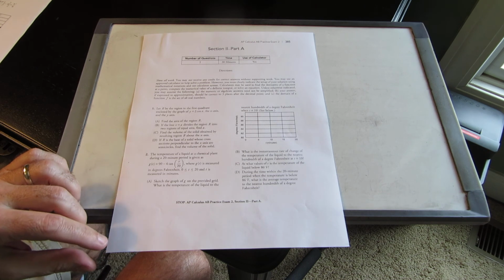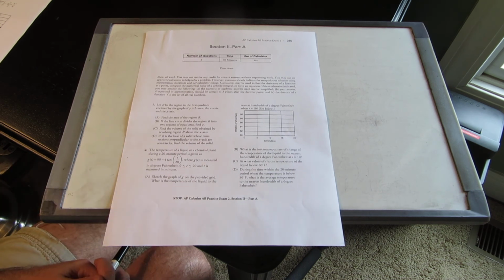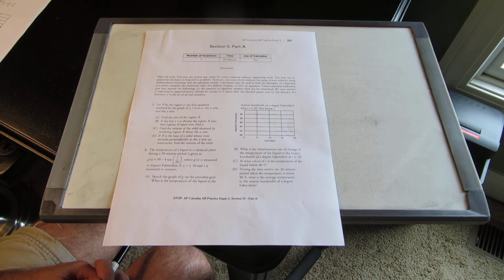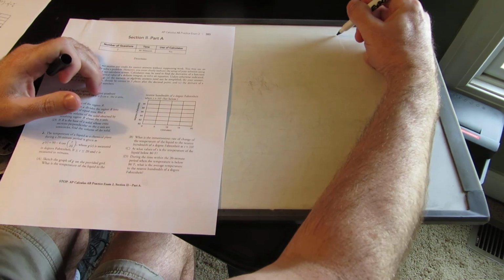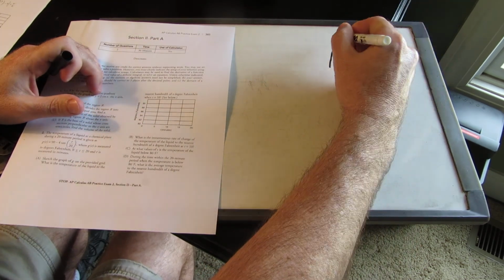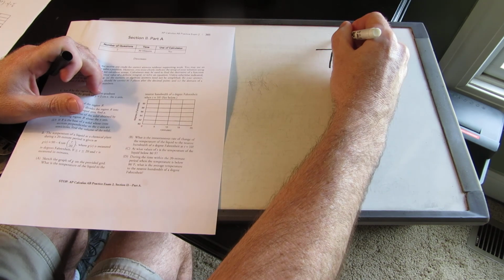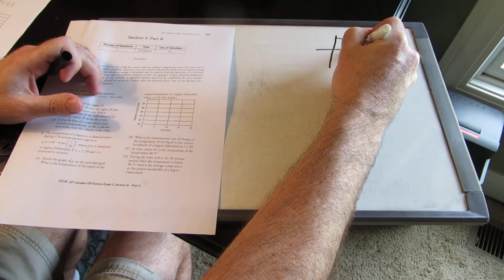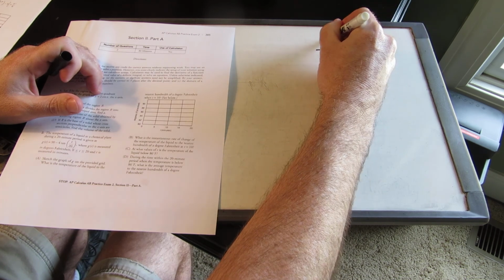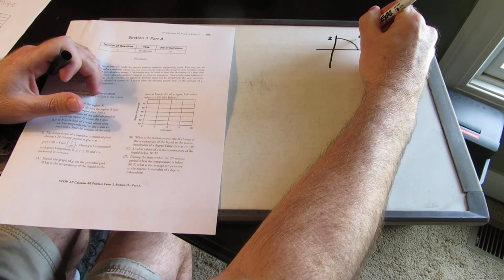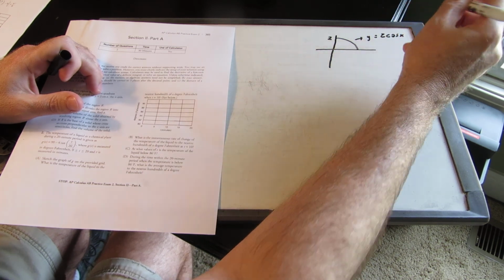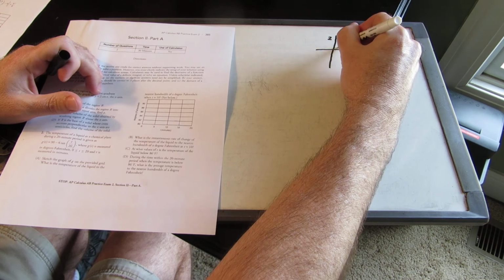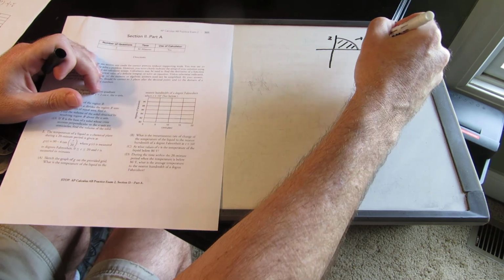less than 15 minutes. Okay, so number 1 says let R be the region in the first quadrant enclosed by the graph of y equals 2 cosine x, the x-axis and the y-axis. So you can graph this on your calculator if you need to, and I'm going to graph it over here. y equals 2 cosine x. Cosine starts up on the y-axis. Since it's 2 cosine x, it'll start there. So we're talking about this area right here.